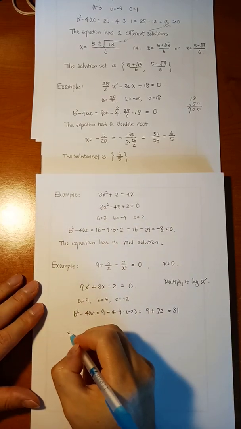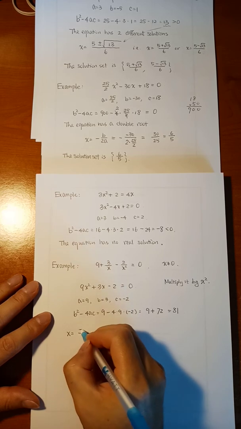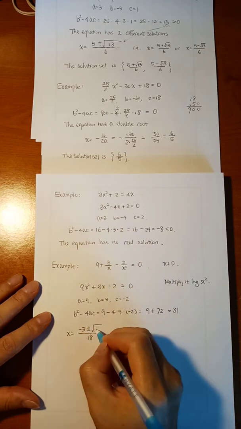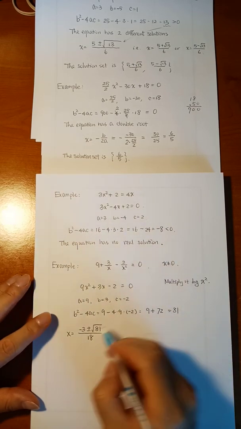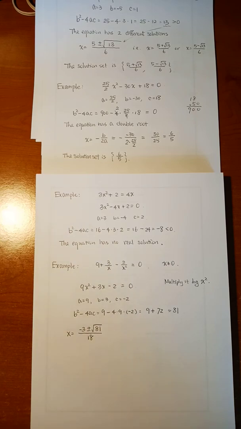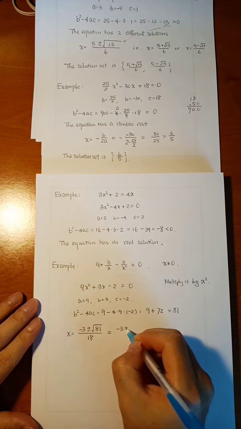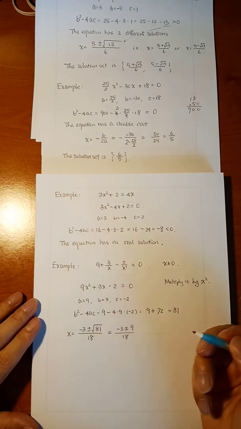Okay, so x is negative b plus or minus the square root of b squared minus 4ac, over 2a. That's how we recycle this quantity. This quantity is exactly the quantity under the square root. And the square root of 81 is 9.